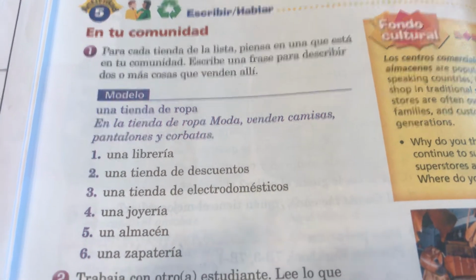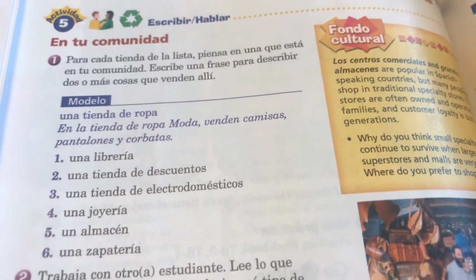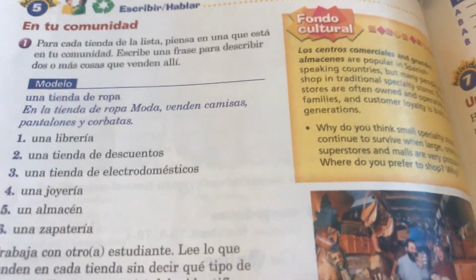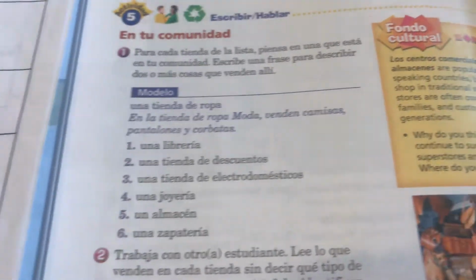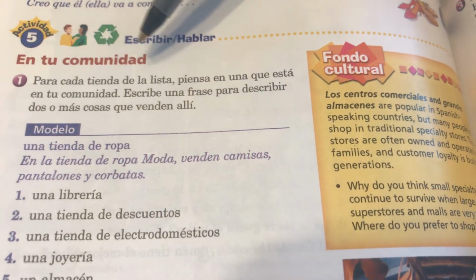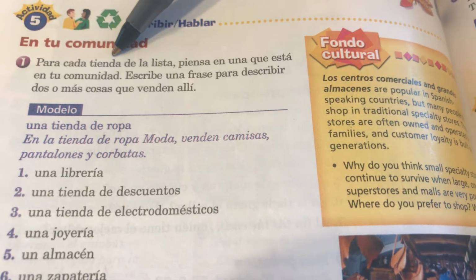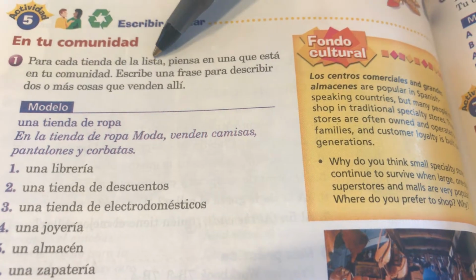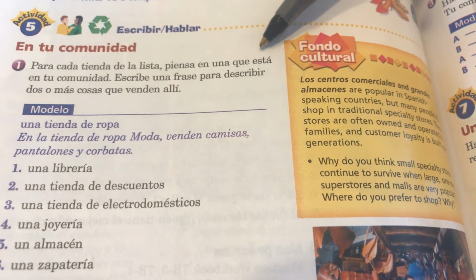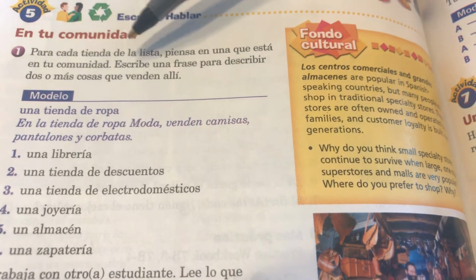We're going to be looking at Actividad 5, Activity 5 right there on page 350. And so right here, it says, en tu comunidad, in your community, para cada tienda de la lista, piensa en una que está en tu comunidad.